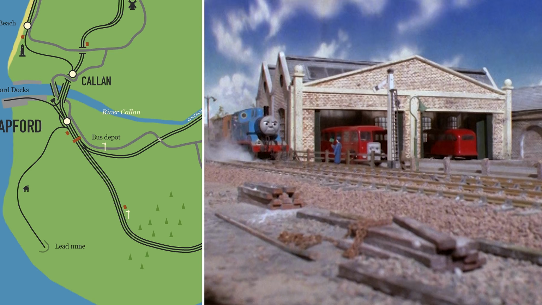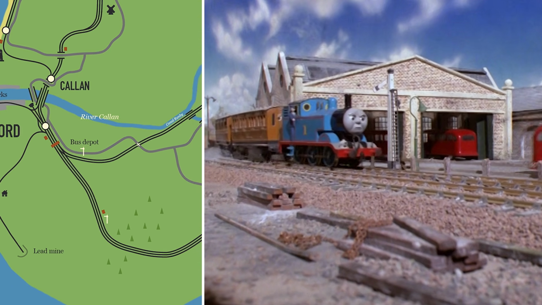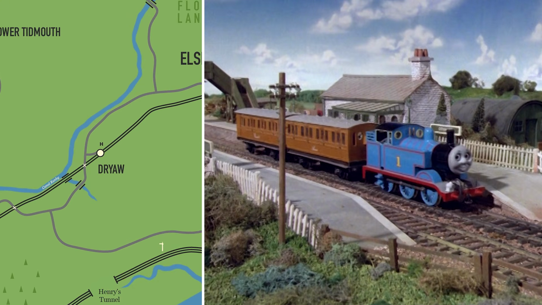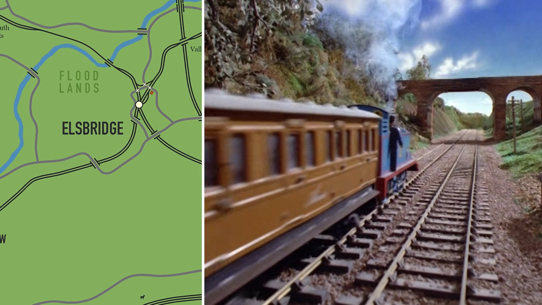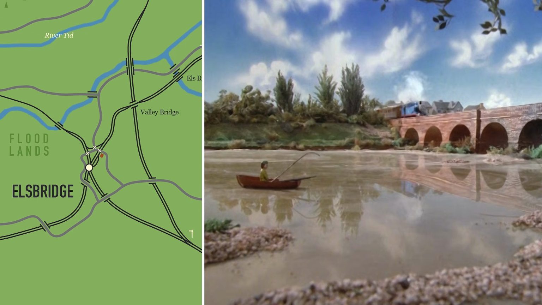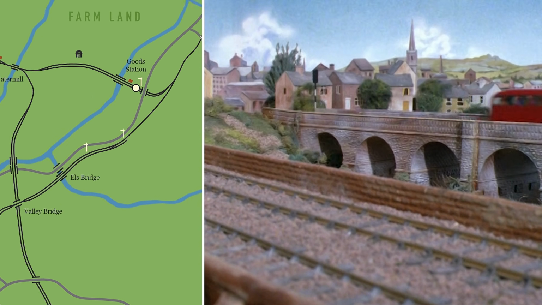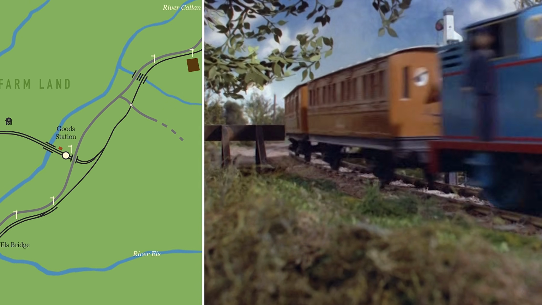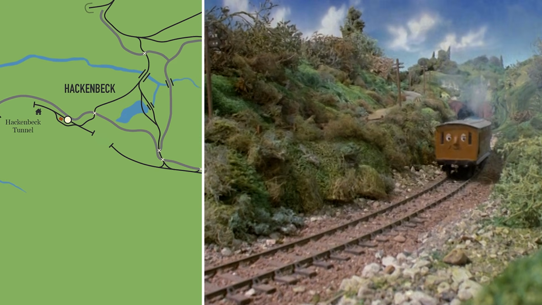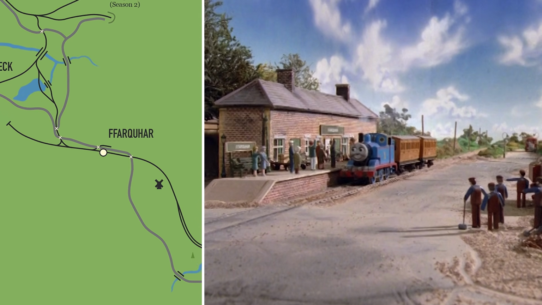Thomas and Bertie. Thomas and Bertie start their race at the bus depot. Thomas draws ahead at the level crossing. He stops at Dryaw. Bertie draws ahead on the wide road bridge before Elsbridge. They both stop at Elsbridge. Then they both cross over the River Els. The track becomes single at the buffer stop. Thomas draws ahead near Terrence's field and plunges into the tunnel. He pulls into Farquhar and wins the race.